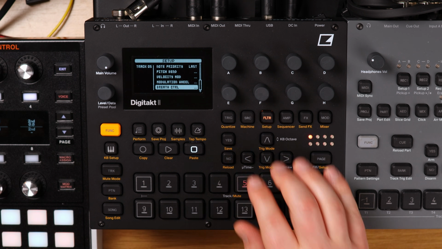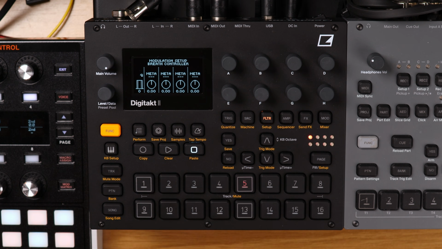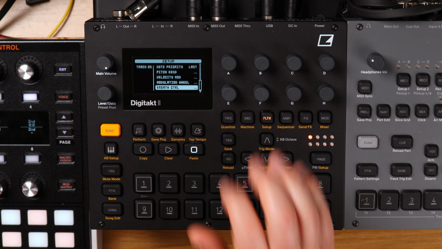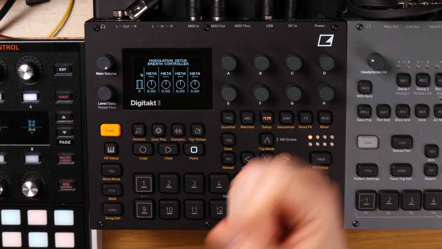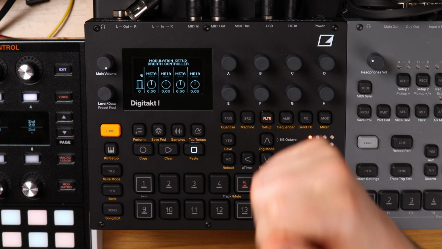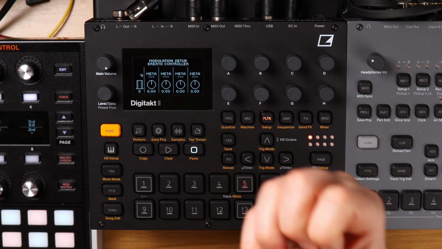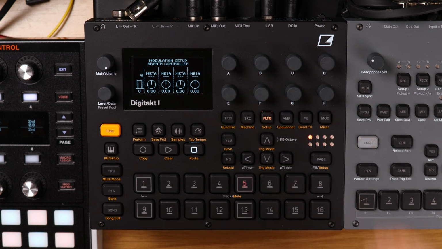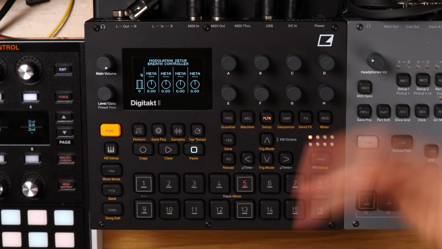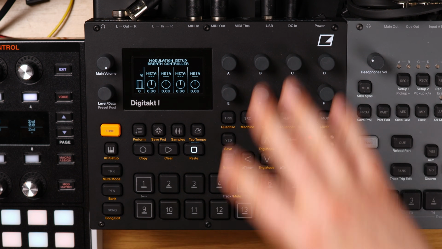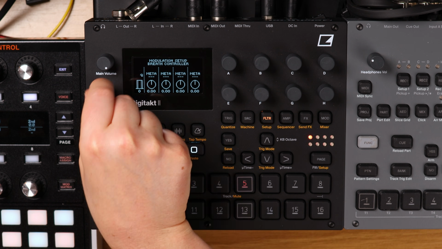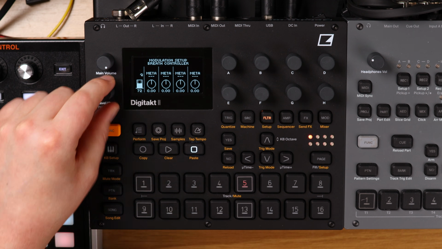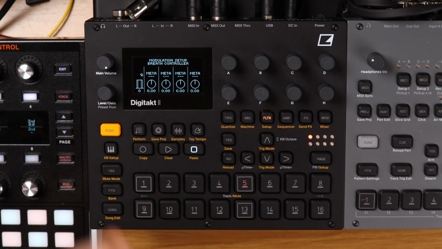I could set up another macro to be MIDI CC2, and then as well as MIDI CC1, which is modulation, we also have the breath controller. Now, a breath controller is basically a MIDI controller that you can manipulate using your breath, which reads out as a CC message. So the harder you blow, the bigger the CC message, and the lower you blow, the lower the CC message. So you blow harder, it goes up, blow lower, it goes down.